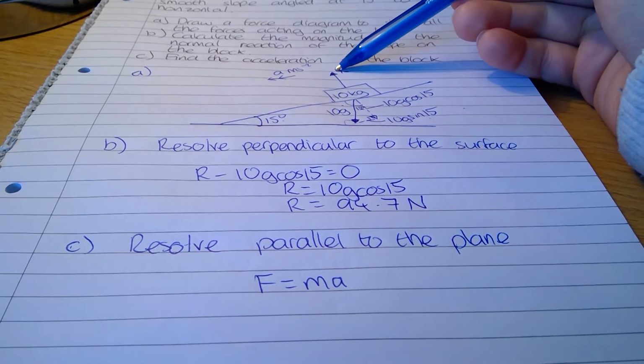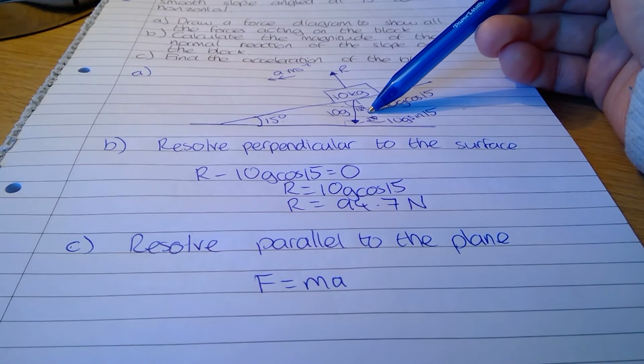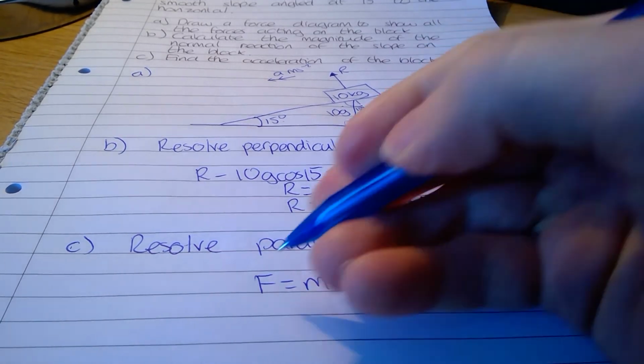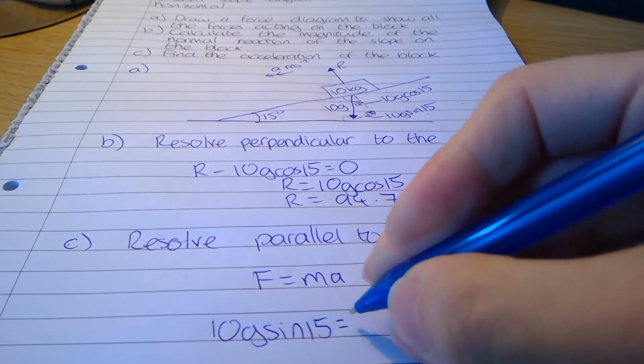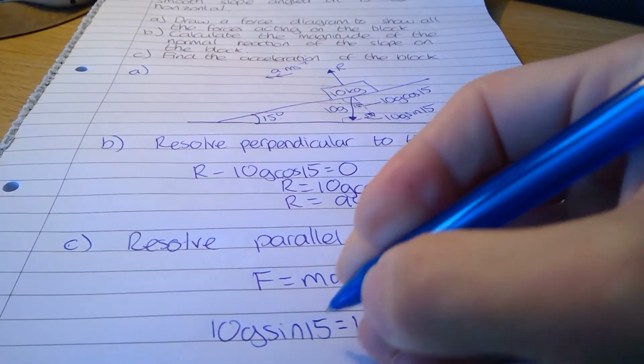These two forces are perpendicular to the plane, so they're not going to cause the acceleration, it's just this one. So we've got 10g sine 15 is equal to the mass, which is 10, times the acceleration.